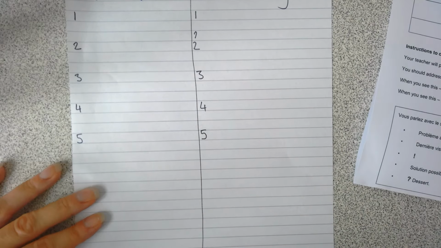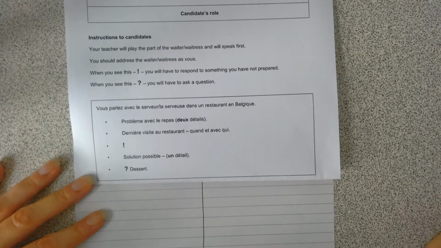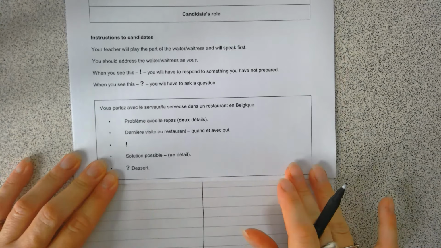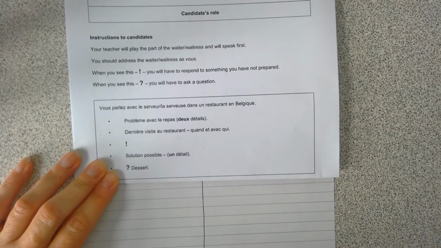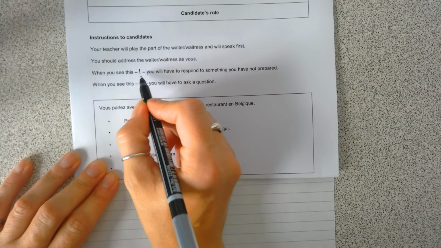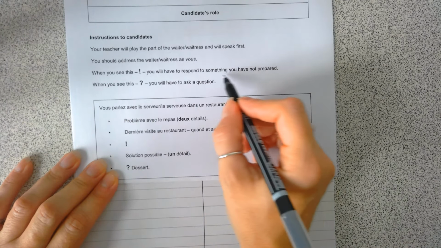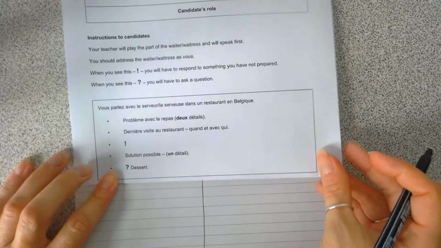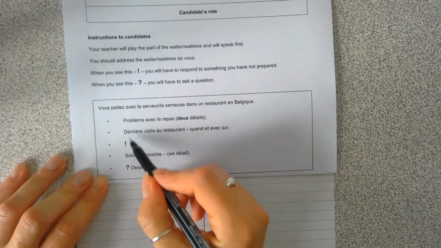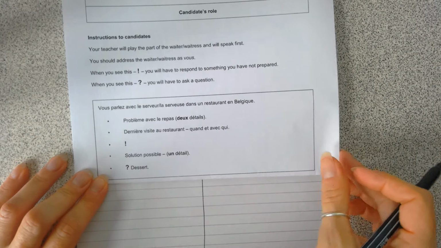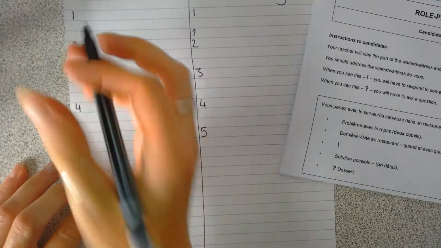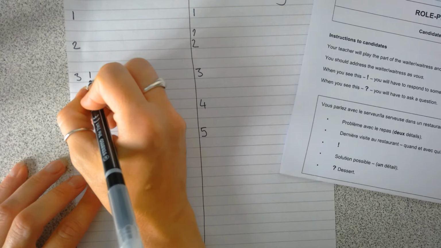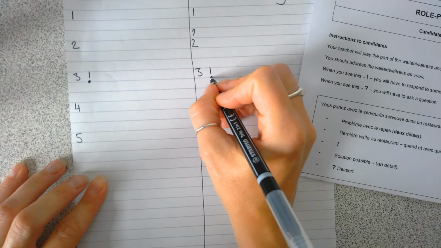There we go. Now let's go back to the role play and look for the exclamation mark and the question mark. Hopefully you know by now that when you see these marks on your role play, you'll have to do very specific things. So we know here, when you see the exclamation mark, you have to respond to something you haven't prepared. This is your unpredictable question. So we're going to look where it appears on this role play. On this one, it's on the 3rd point, but it could be anywhere really. And we're going to write the exclamation mark here and here.